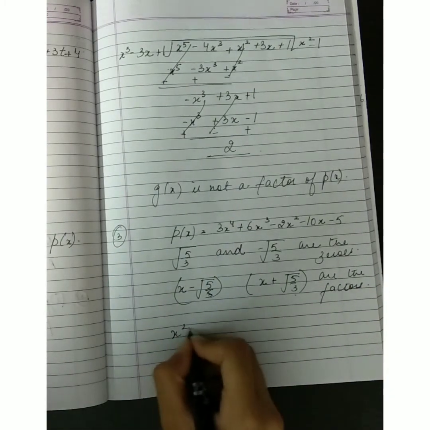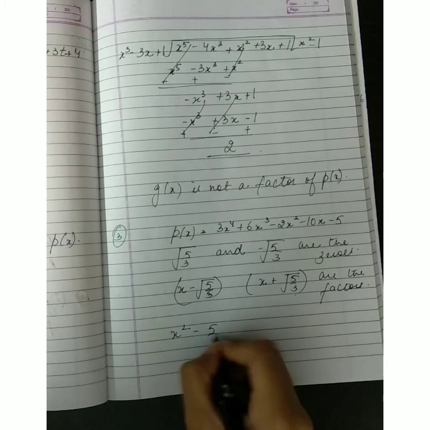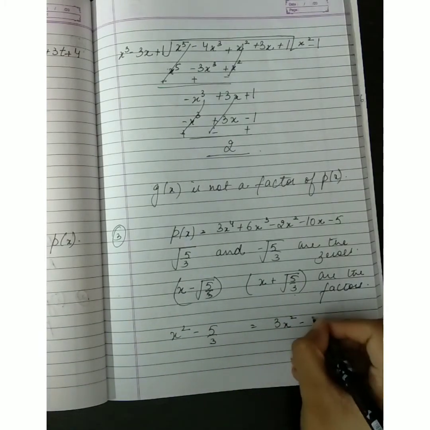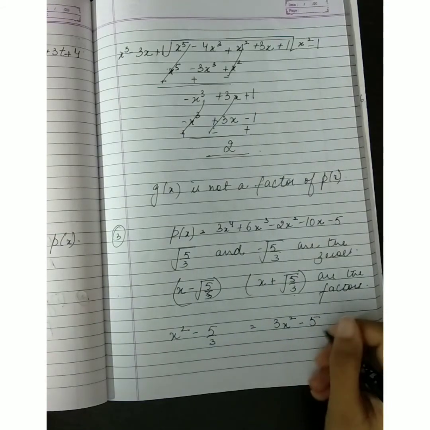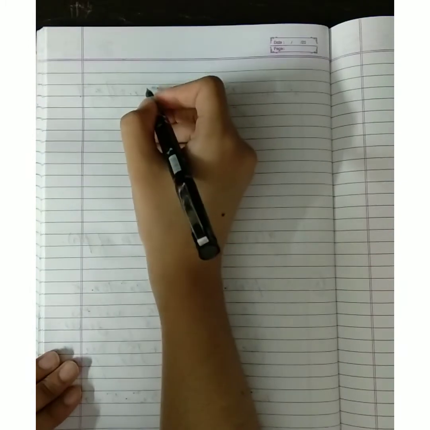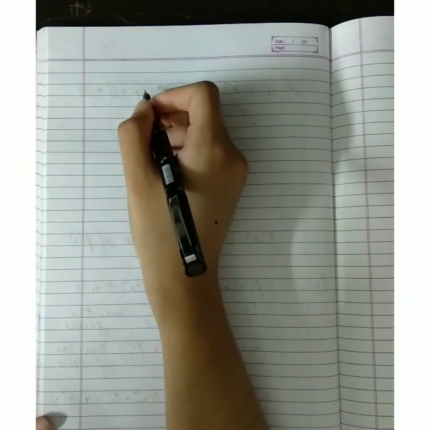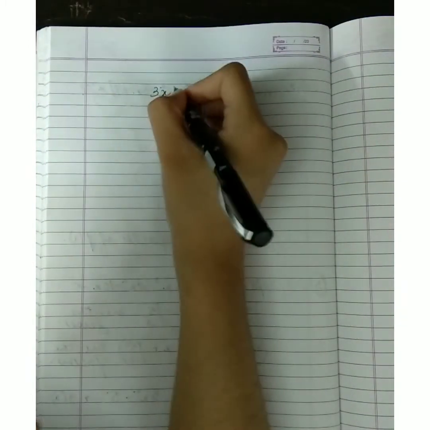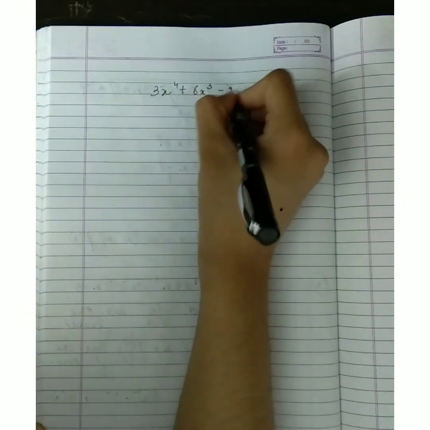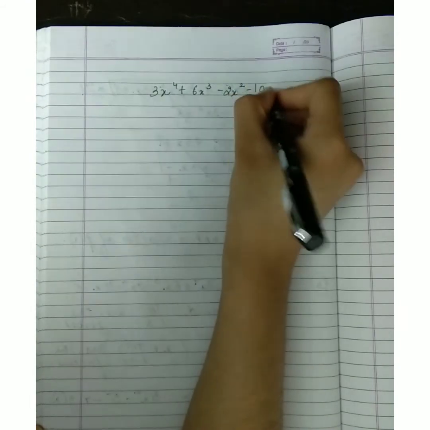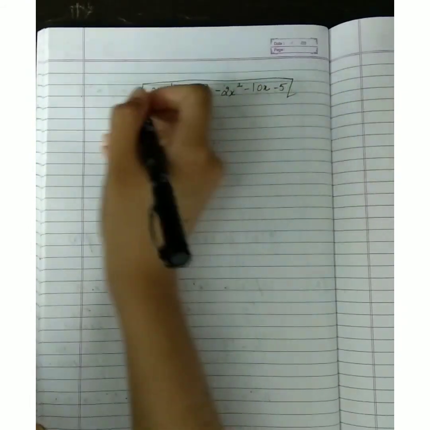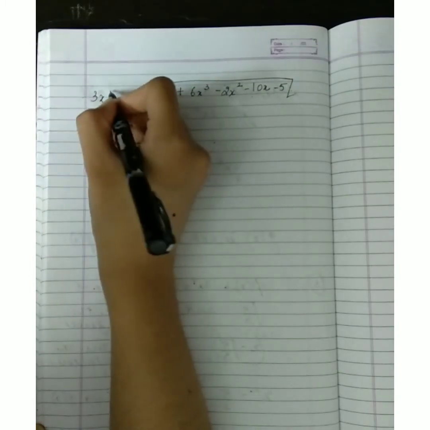Now we'll get x square minus 5 upon 3. This will be 3x square minus 5. So this will be our g of x. Now dividing our p of x with g of x, we will have 3x raised to power 4 plus 6x cube minus 2x square minus 10x minus 5, and here we have 3x.